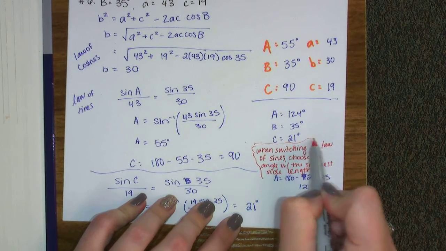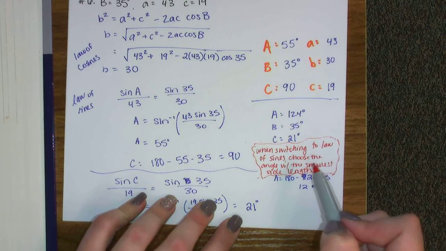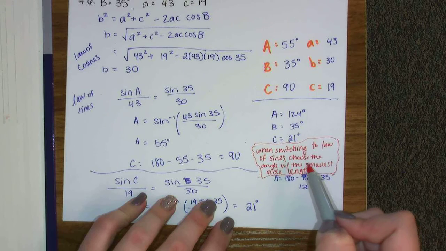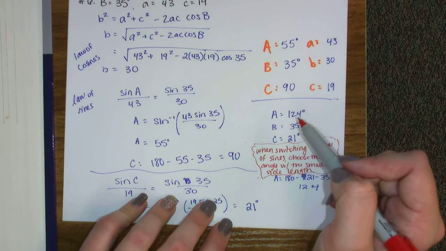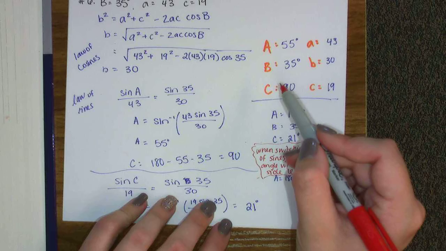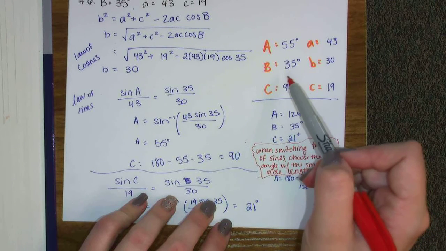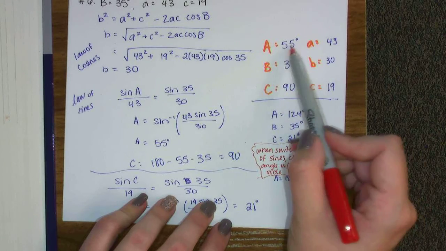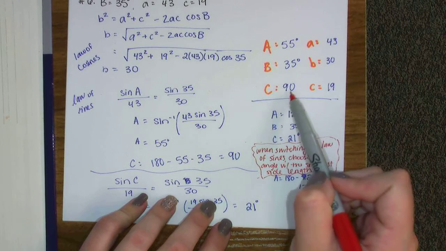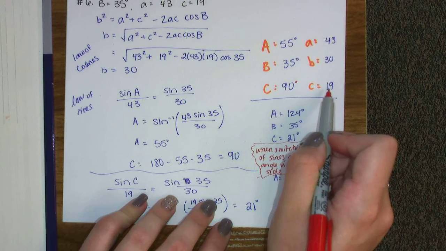Okay, so that's the rule I will make. However, if you do not do this because you forget, don't think about it, I will be accepting of both. Now I want you to see why I knew there was a mistake here. When we look at triangles, our smallest angle should be with our smallest side. Well, 35 and 30, 55 and 43, those two are good, but then I came down here to this 90-degree one, and my side length was 19, so I knew something was off.